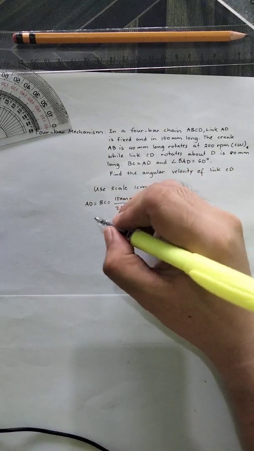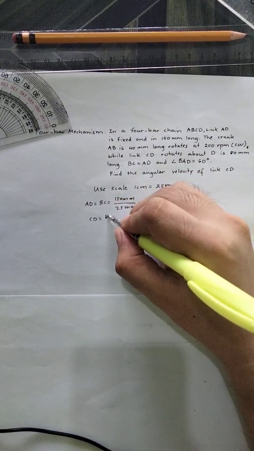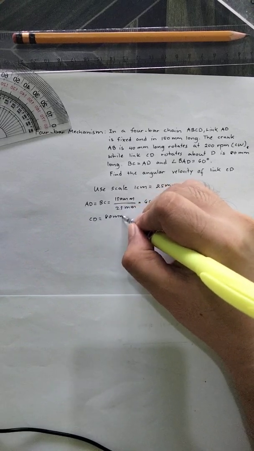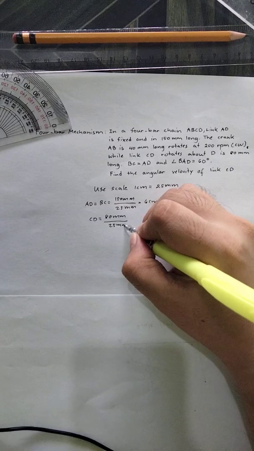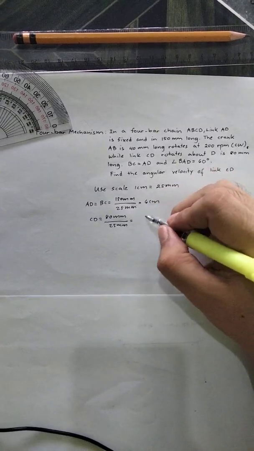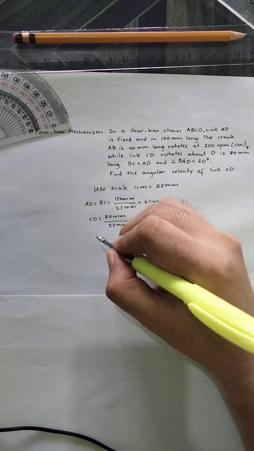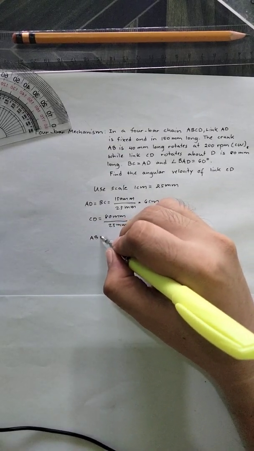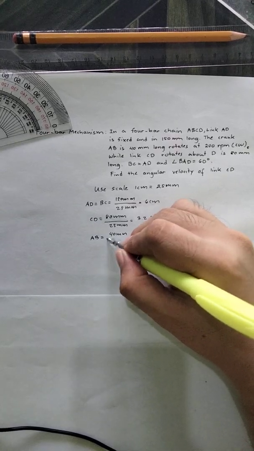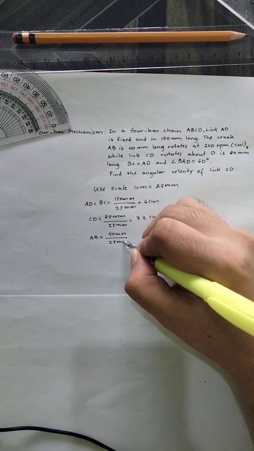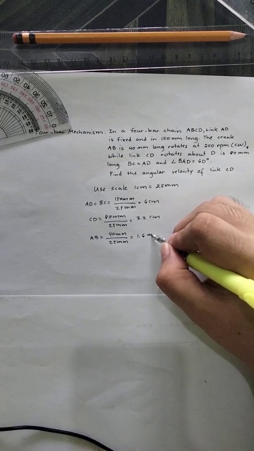Next, convert the other links: CD, 80 mm divided by 25, is equal to 3.2 cm, and AB is 40 mm divided by 25 mm, which is equal to 1.6 cm.